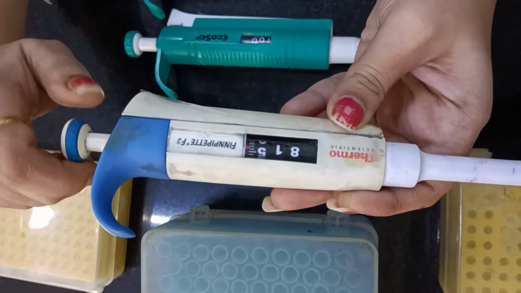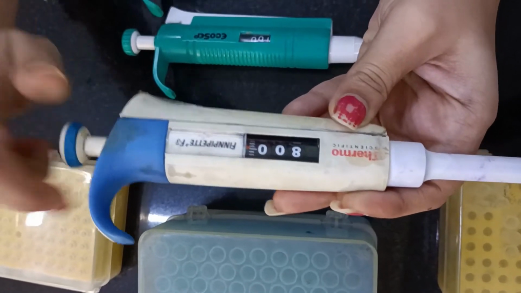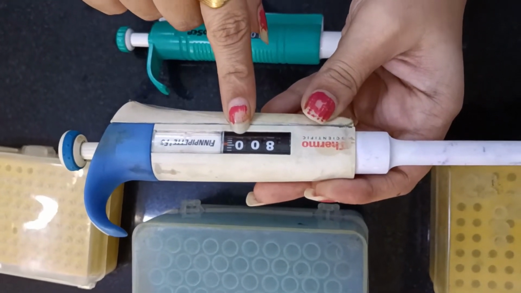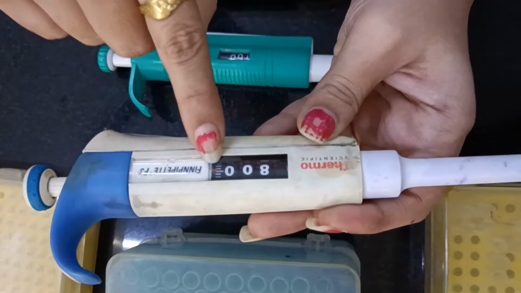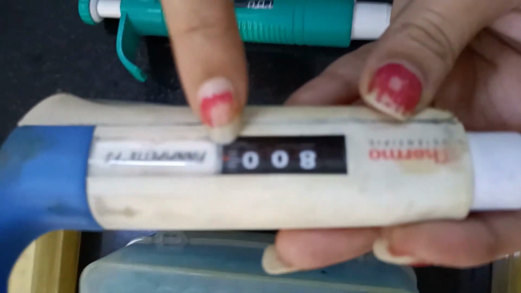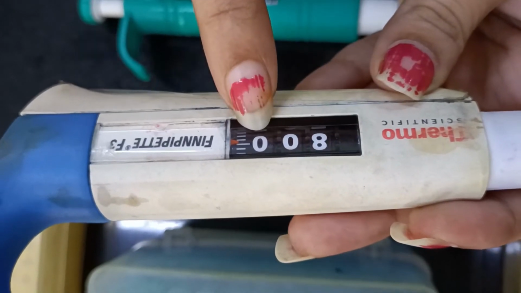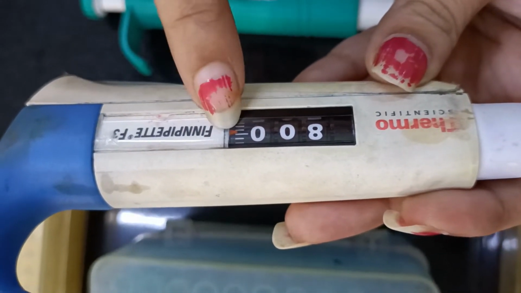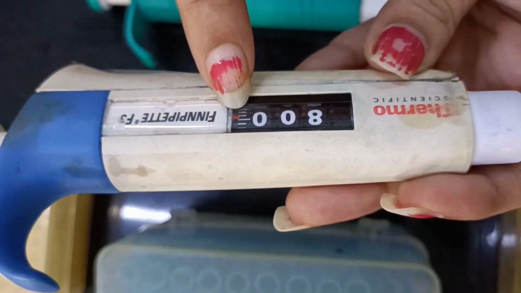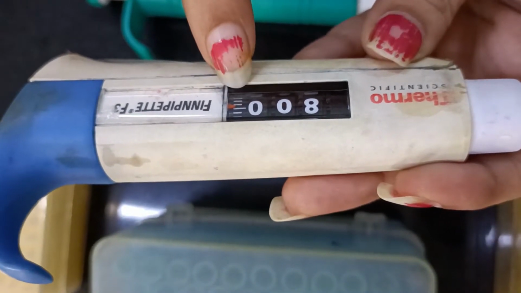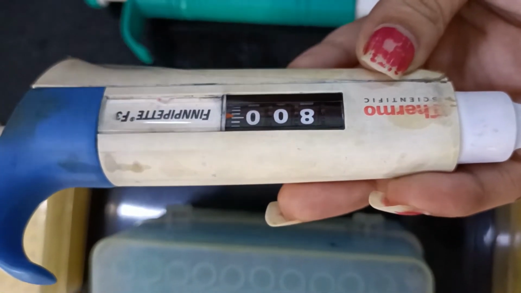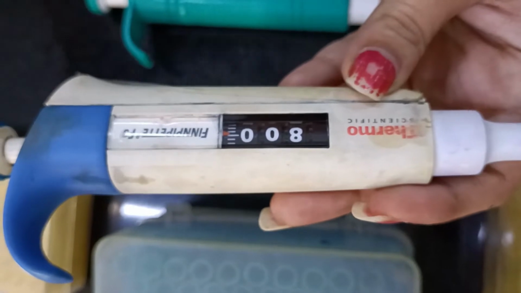I'm turning this knob. Now it is set to 800 microliter. Can you see a red mark, a red pointer over here, which is pointing to 800 microliter? If the red pointer is moving up or down from this 800, then it will be 800 point something over here.